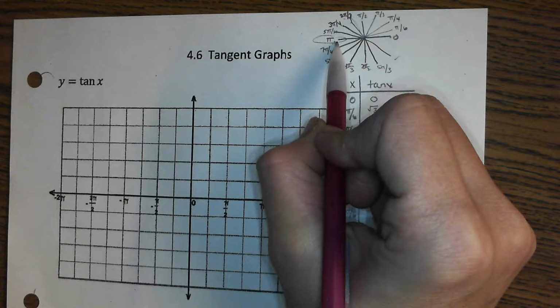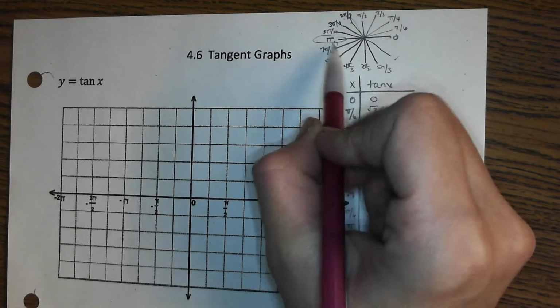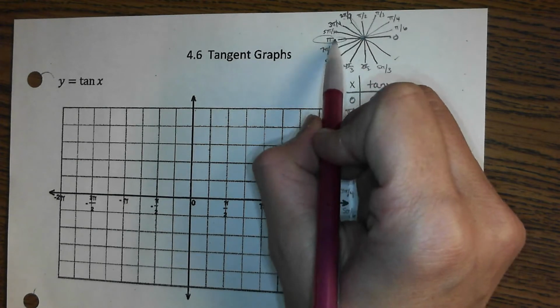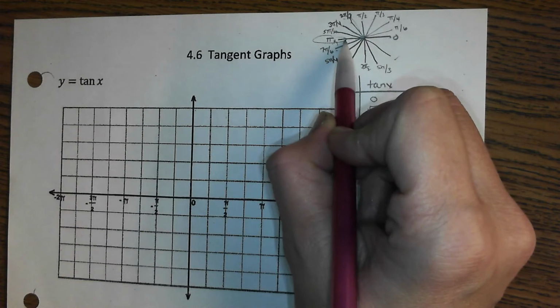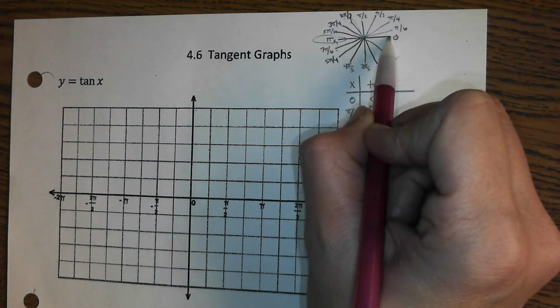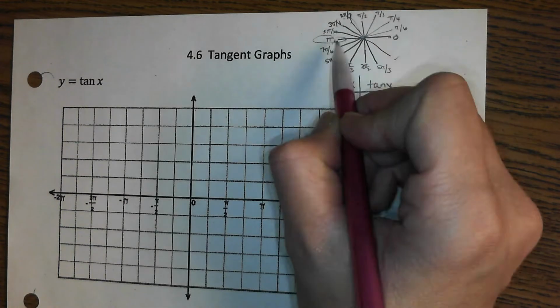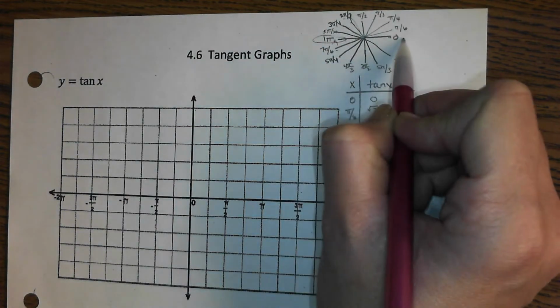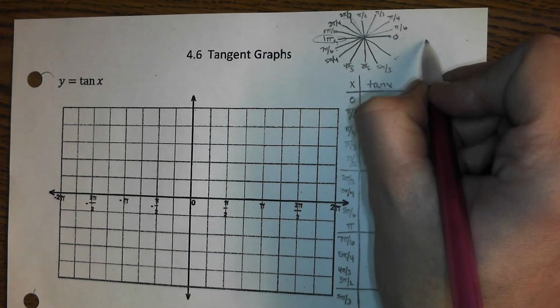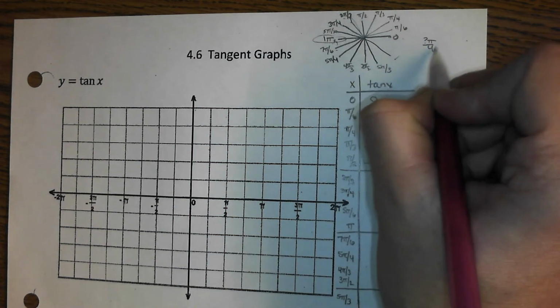No. 4 pi over 4. Pi is just going to be 4 pi over 4. That's half of the circle. So a full circle would be how many pi's over 4? A half circle is 1 pi. A full circle is 2 pi.